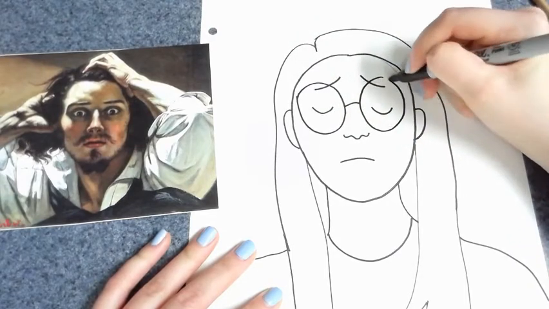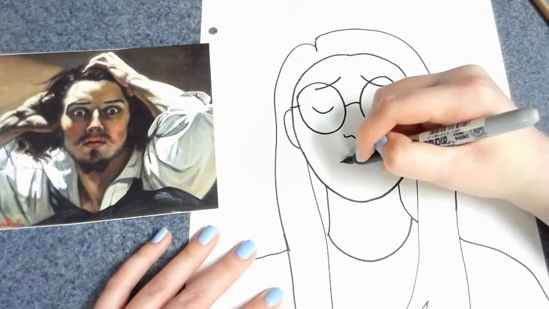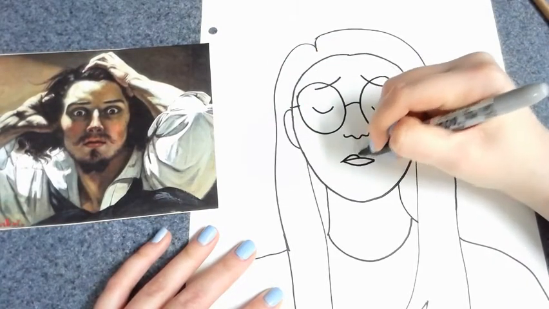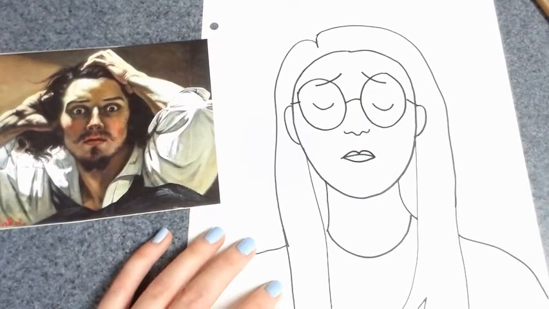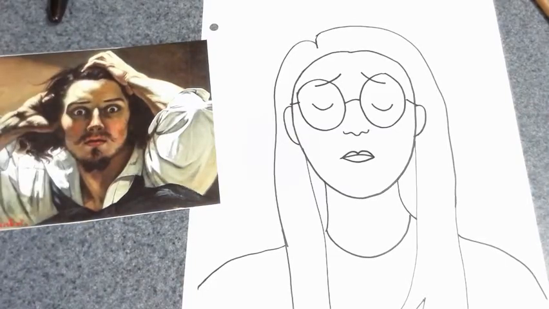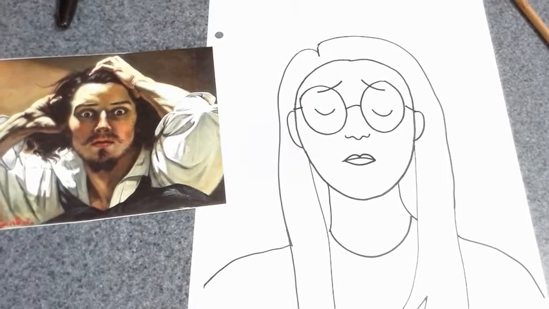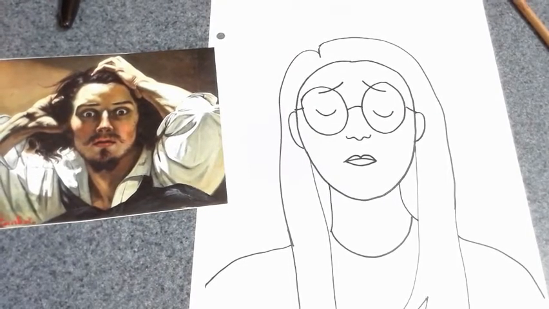So add details to help it look like you. I'm going to add some lips. Okay. So after you have your drawing, please fill it in with color. I'm going to make this video a little bit faster so you can watch me color, and it's not going to take 20 minutes.